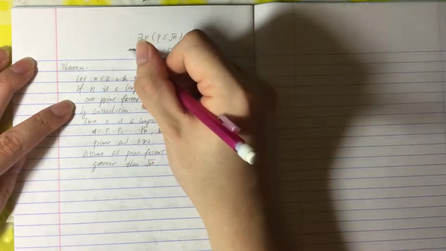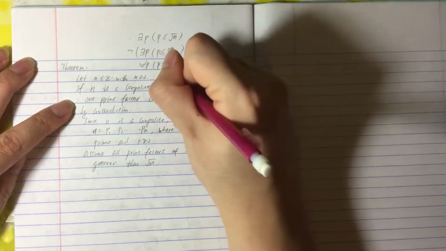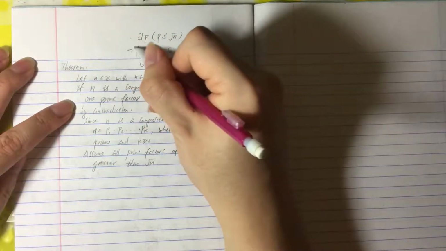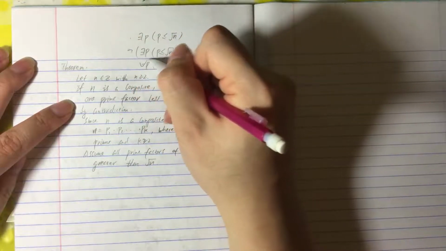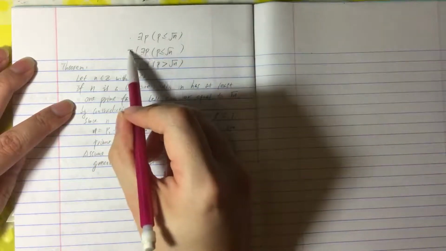How do we find the negation? For a quantifier, if I bring the negation inside, it becomes: for all p, p must be greater than the square root of n. When we bring negation inside, the existential quantifier becomes a universal quantifier, and less than or equal to becomes greater than. So that's how we find the negation of the conclusion.